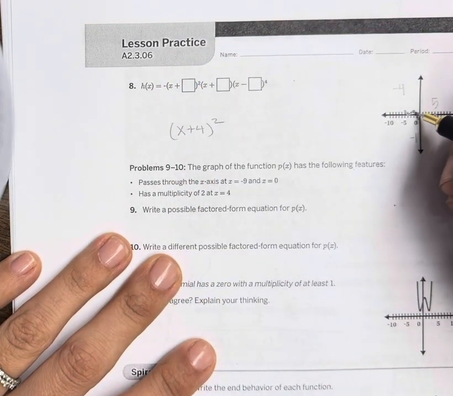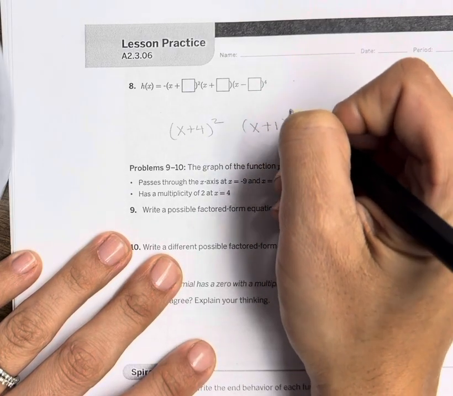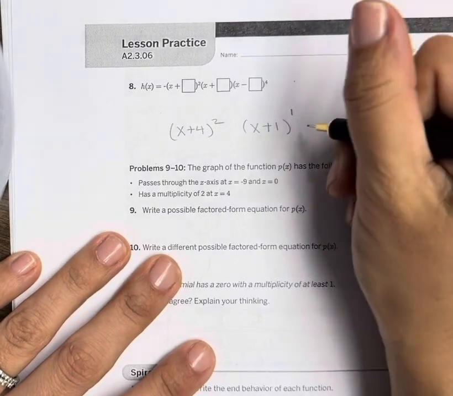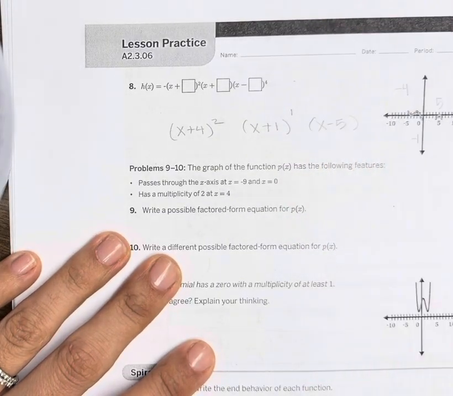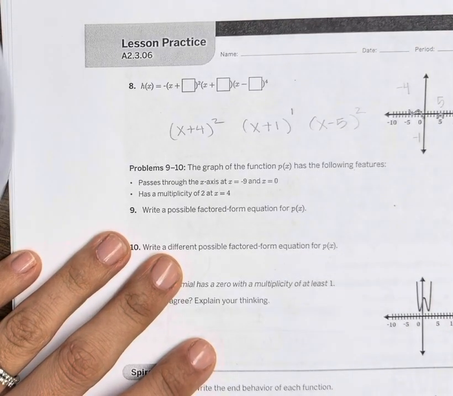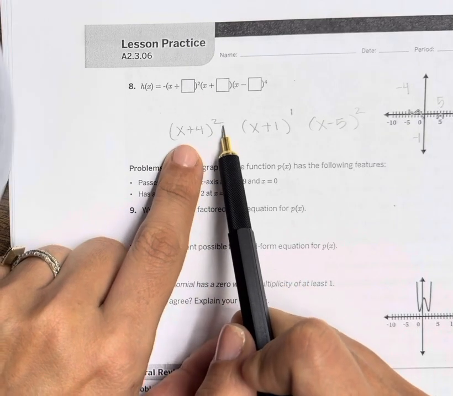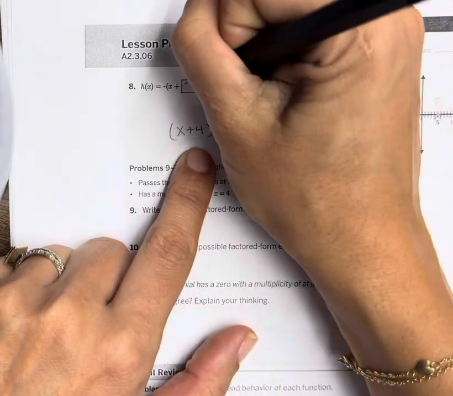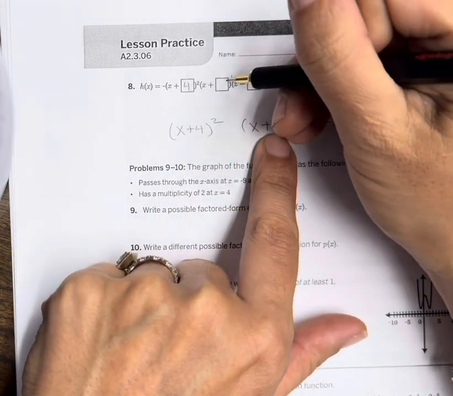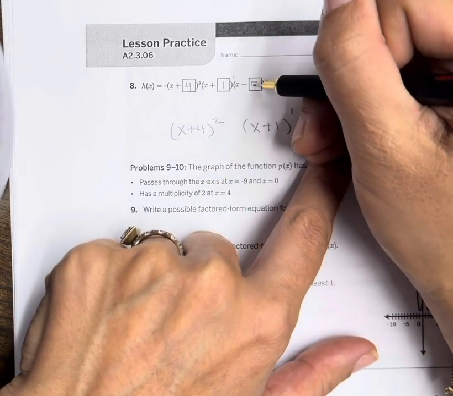At -1, it appears to be like a line just going through. So that should have an x plus 1 to the first power. And then finally, here I should have x minus 5, and that also looks like a parabola, so squared. Okay, so let's go see. Plus with a square, it's got to be the 4 right here. Plus with a 1 as an exponent, that's got to be my 1. And then x minus, that's going to need to be a 5.